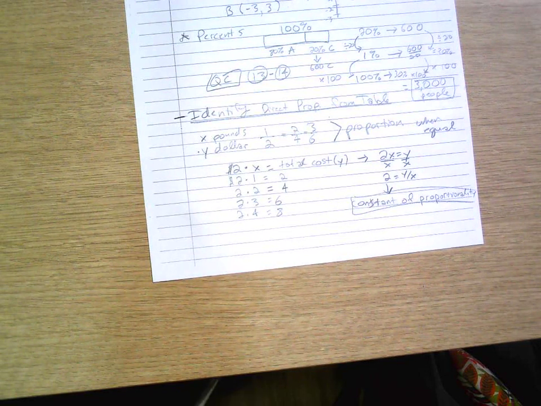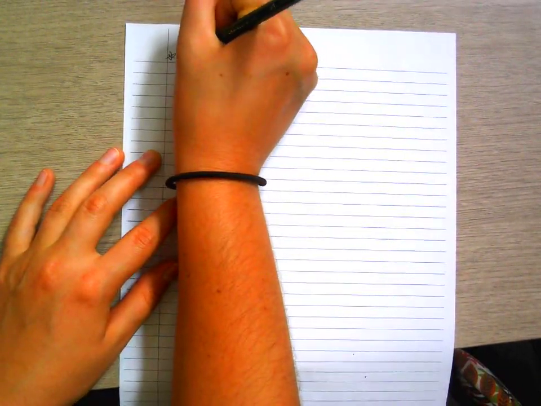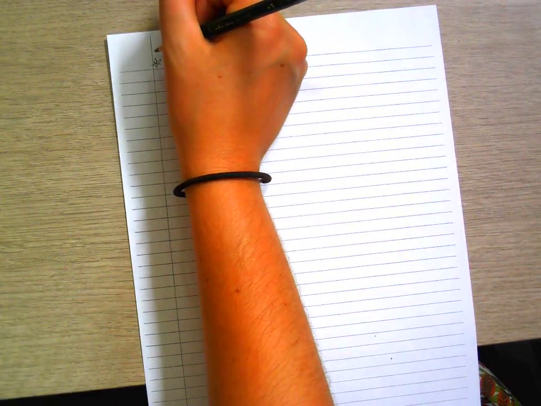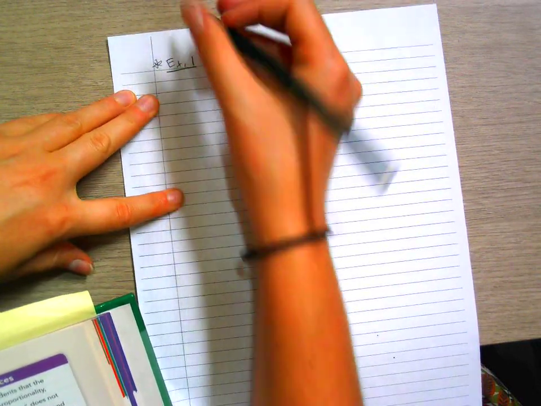Now we're not going to do a hands-on activity, but let's try the example. Example 1 says, tell whether the quantities are in direct proportion from a table. Remember, they're going to be in direct proportion if they are equivalent to each other.